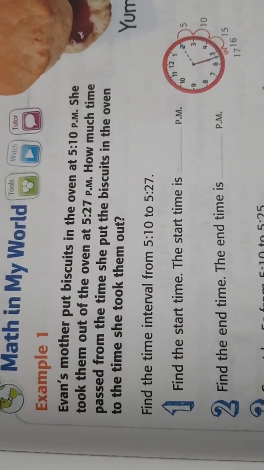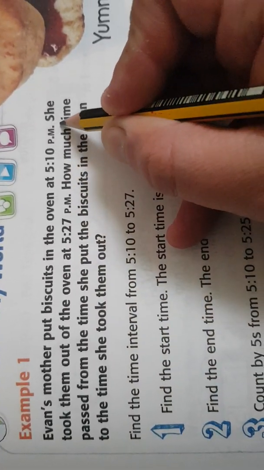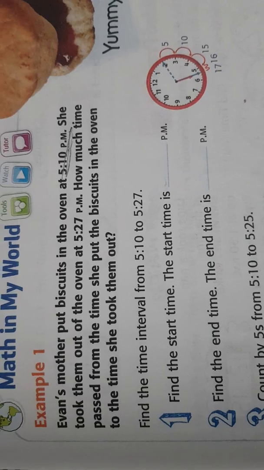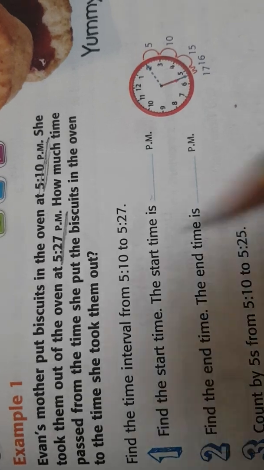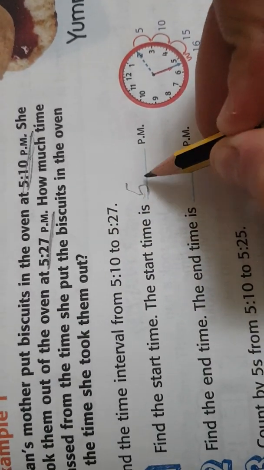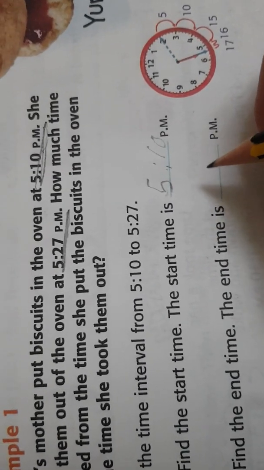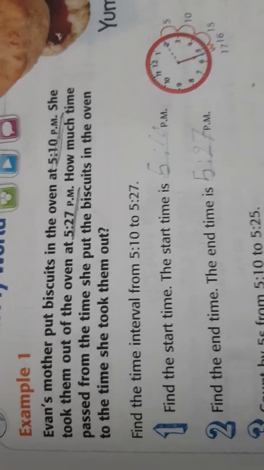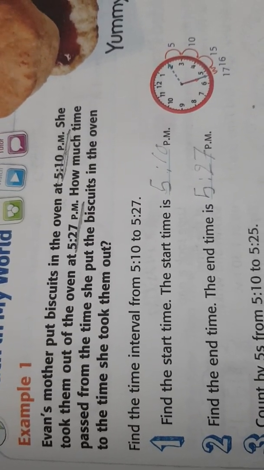How can we find this? Stay with me. Let's read the first example. Evan's mother put biscuits in the oven at 5:10 p.m., as you see here. Now, she took them out of the oven at 5:27. So the start point is 5 and 10 minutes, and the end point is 5:27. How much time did she take to put the biscuits in the oven?